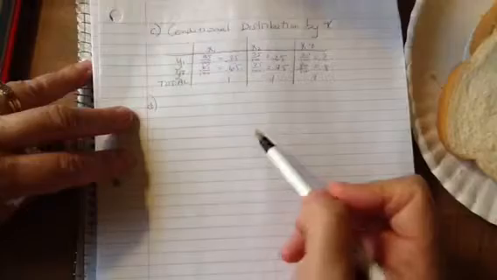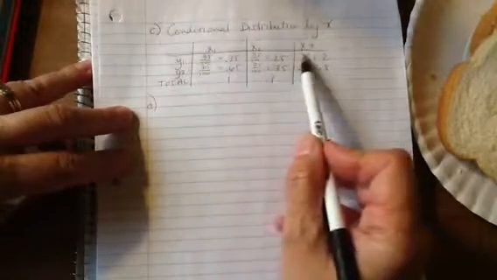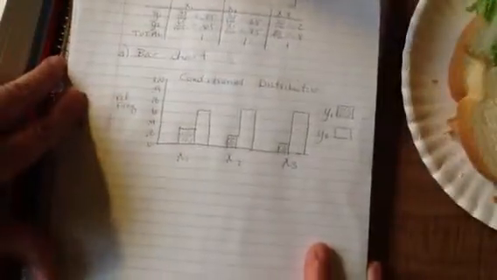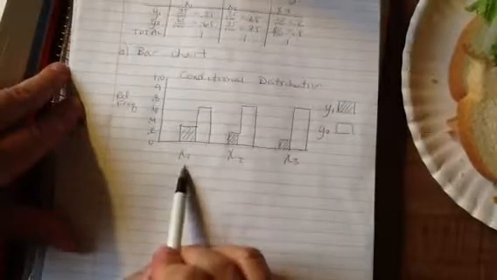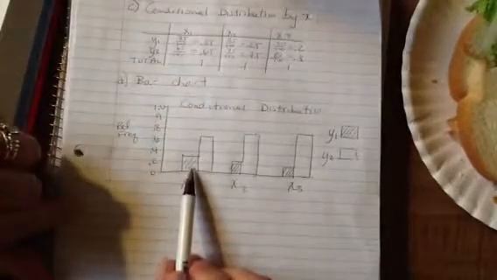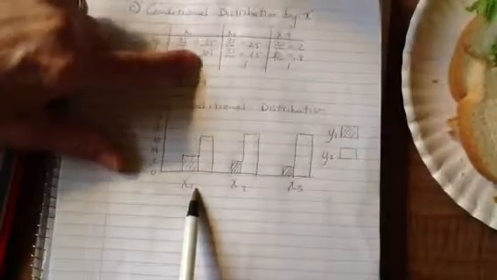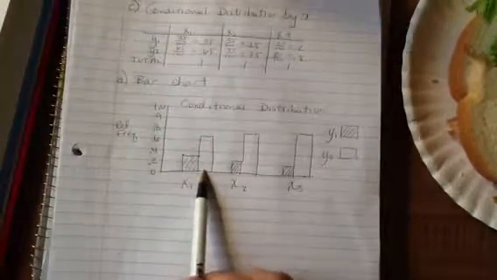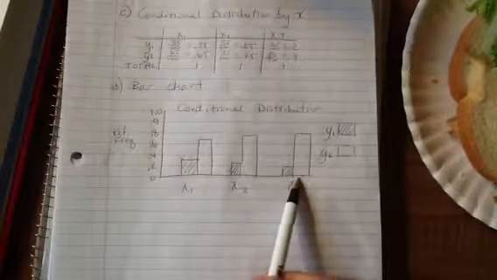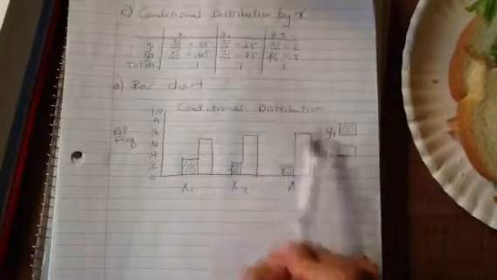If we're going to do a conditional distribution by the Y column, then we would be doing the Y values divided by the total of that particular column. Okay, so here is the conditional distribution by the X's. So we have, remember up here, we have the relative frequencies. So we have to do it by Y. So this particular X1 has a 0.35 and a 0.65, 0.25 and a 0.75, 0.2 and a 0.8. And so this is how you would do it. Notice I titled them, labeled the columns, put a title here, and have a legend.